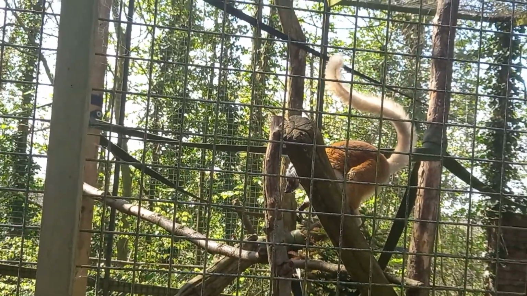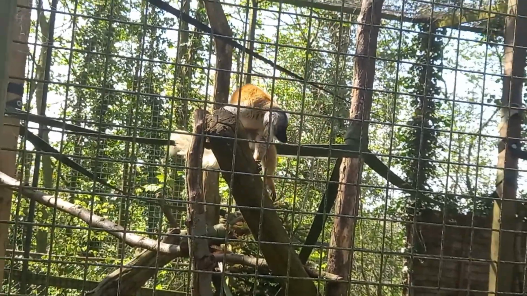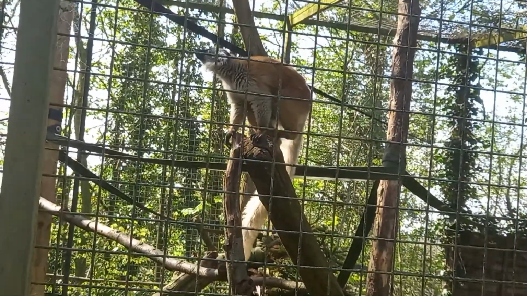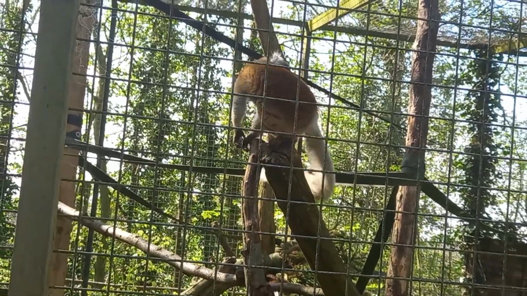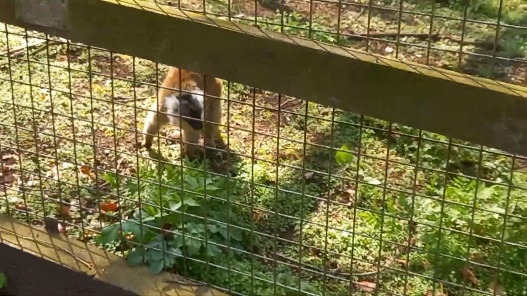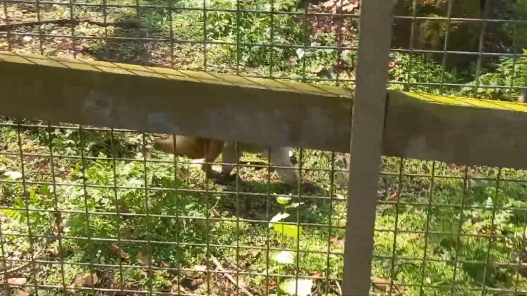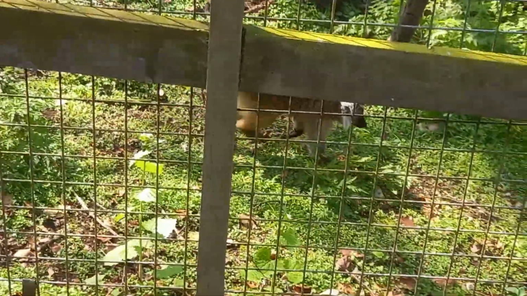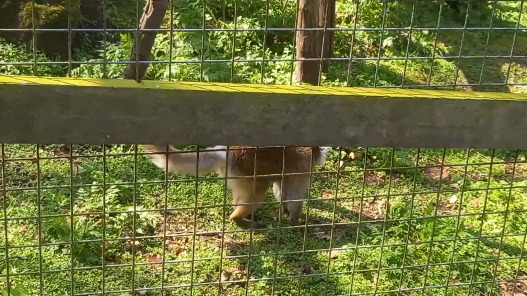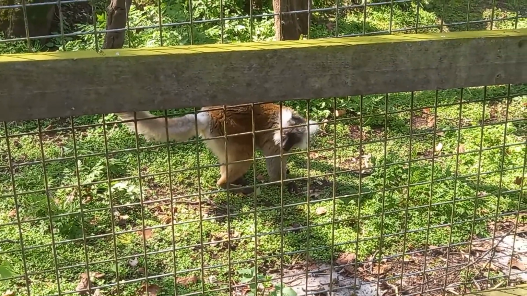Over here is a lemur, a red lemur, just in this area. There's a couple of them in here.